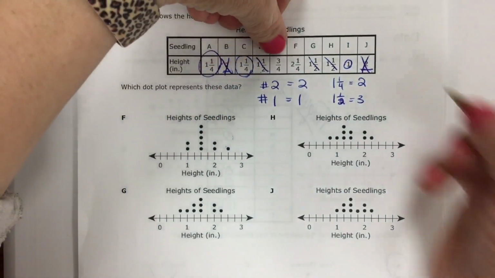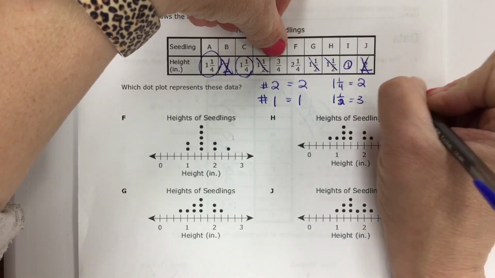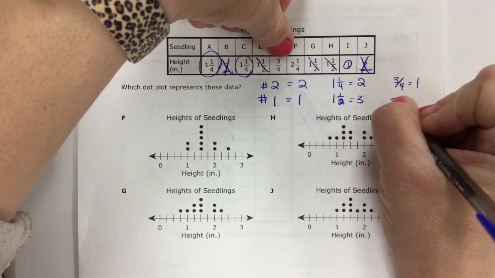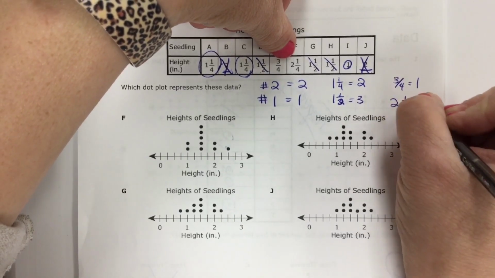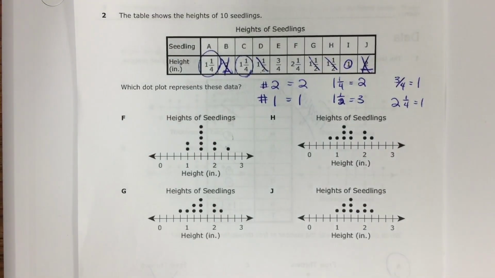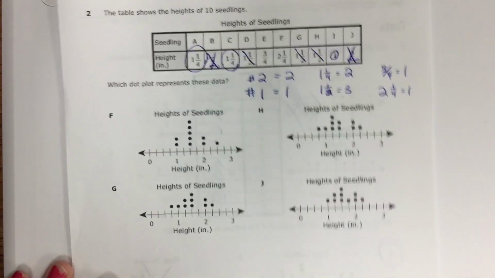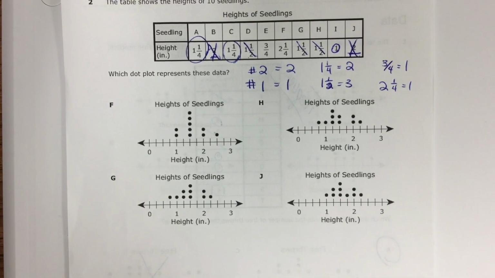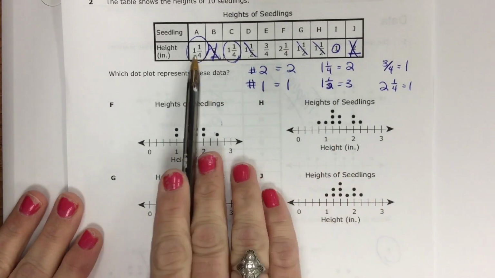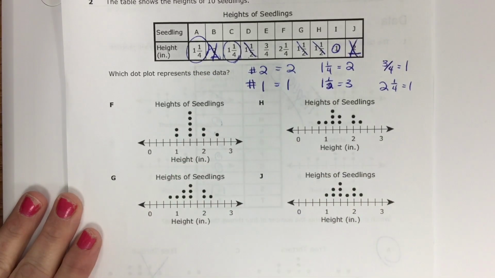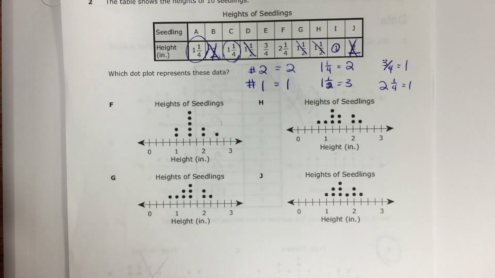And that leaves me with 3/4 has 1 dot, and 2 1/4 has 1 dot. So basically all he did is line it out real quick to make it more visually appealing so that you can see it and identify quickly, okay? Otherwise, when you're scanning through, we tend to make mistakes.